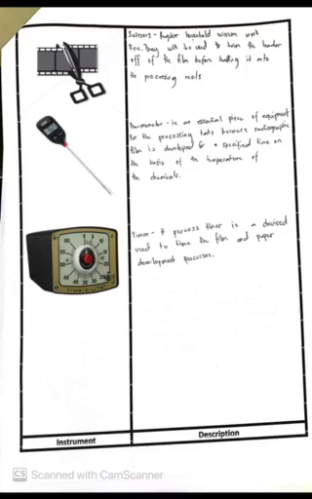Scissors. Regular household scissors work fine. They will be used to trim the leader of the film before loading onto the processing reels. Thermometer is an essential piece of equipment for the processing tanks because radiographic film is developed for a specified time on the basis of the temperature of the chemicals.